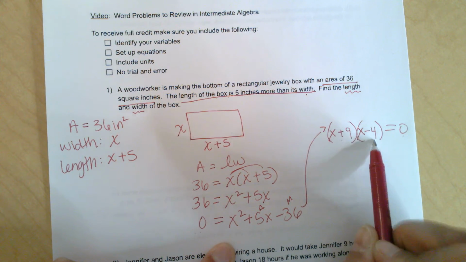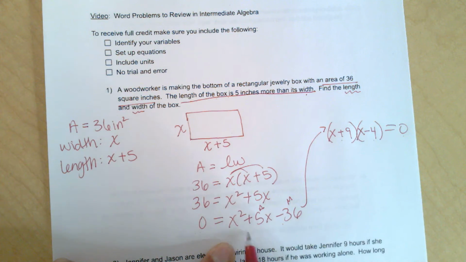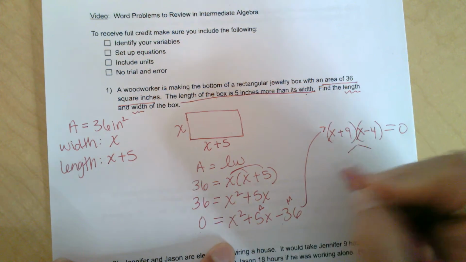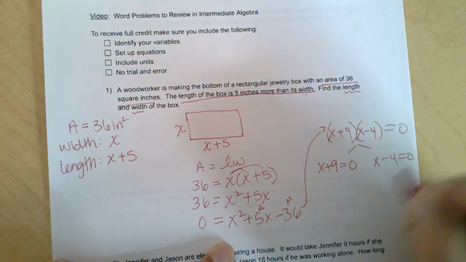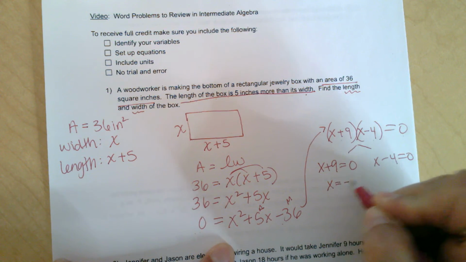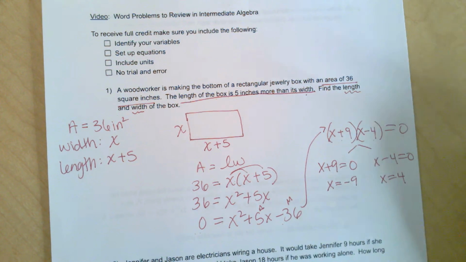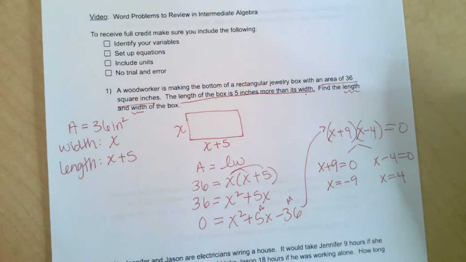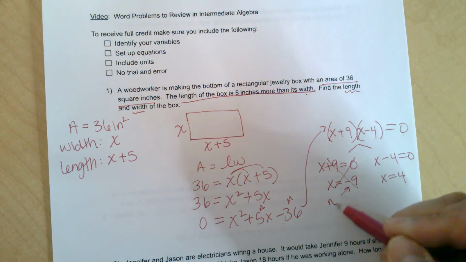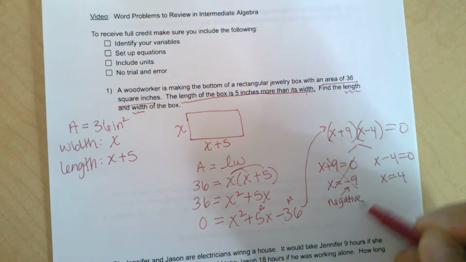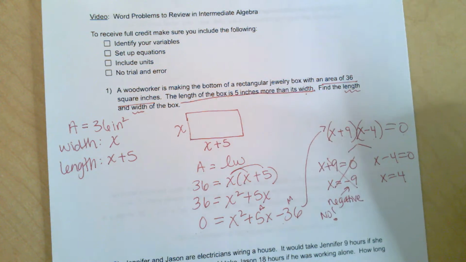Positive 9 times negative 4 gives me a negative 36. Positive 9 plus negative 4 gives me a positive 5. And then I get to separate these. x plus 9 equals 0, x minus 4 equals 0, and solving, x equals negative 9 and x equals 4. Now, because we're talking about length and width, we cannot have any negative numbers. So this is not going to be an answer because it's negative. And we can't have negative square inches. So that's not an answer.